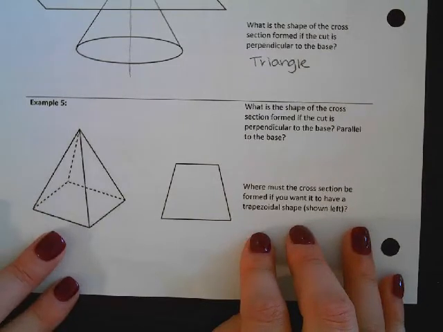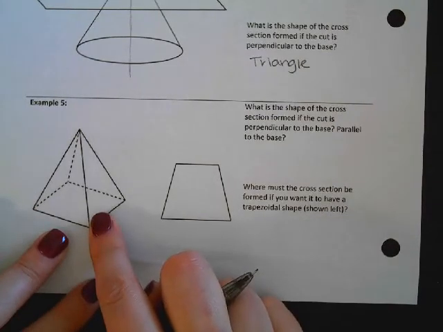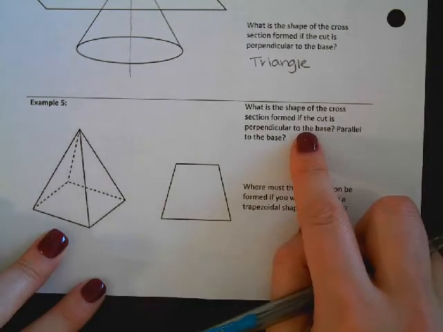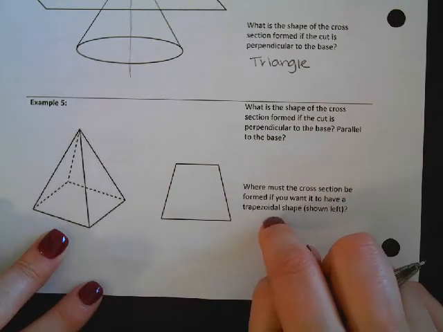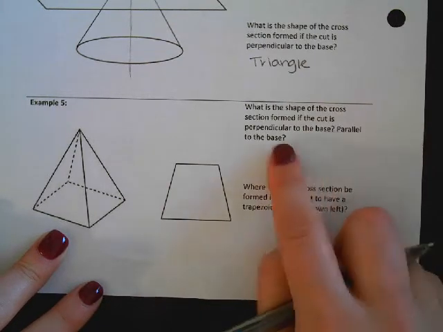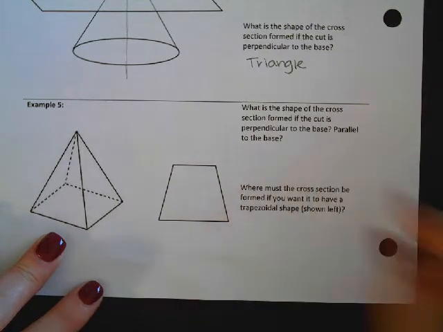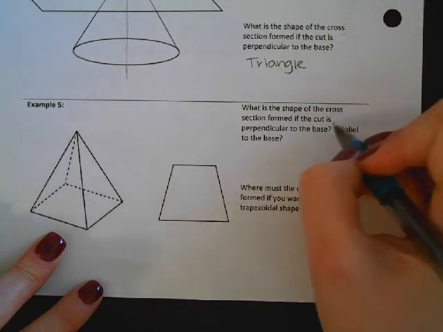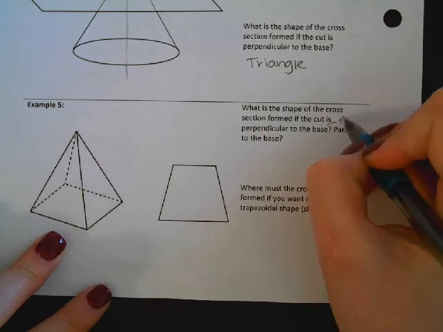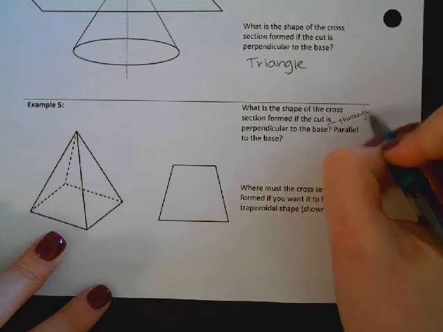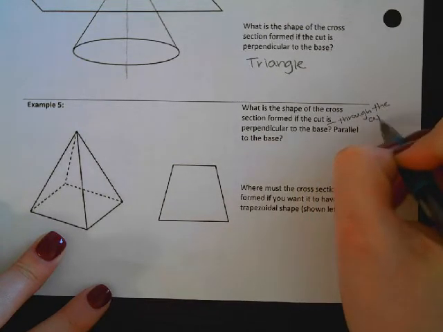Last, we have a square pyramid, and it says, what is the shape of the cross-section formed if the cut is perpendicular to the base? And I should have clarified a little bit on here because there's a lot of different places you could make a perpendicular cut that would make different shapes. So I was thinking specifically about one that goes through the apex.